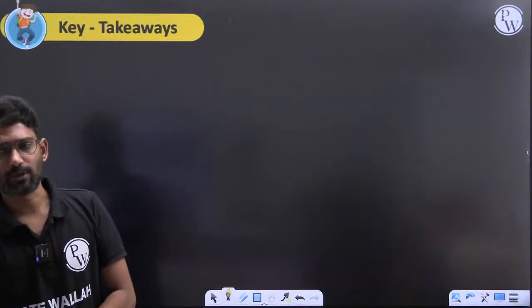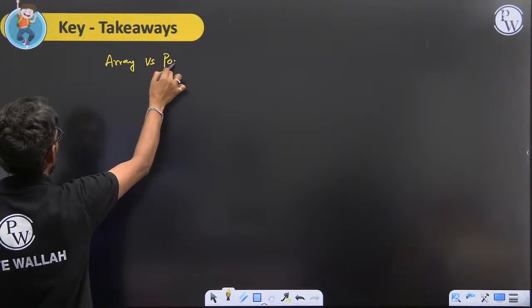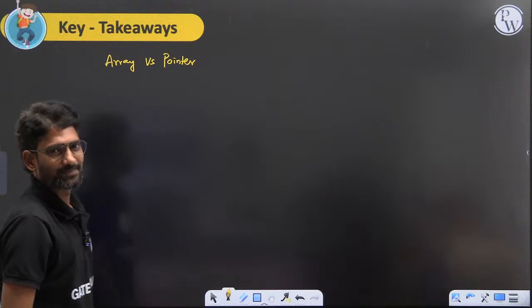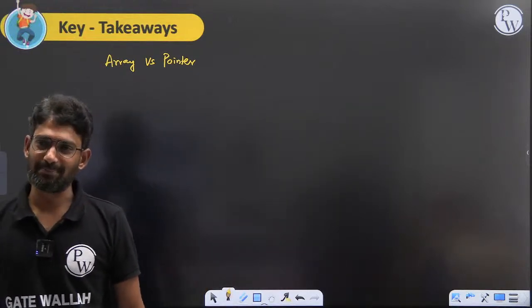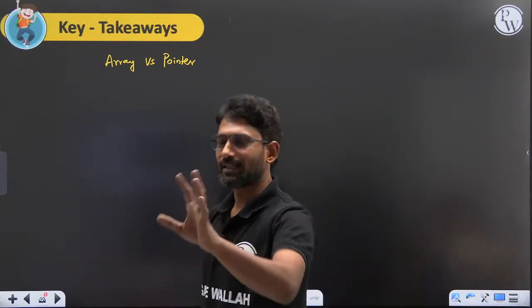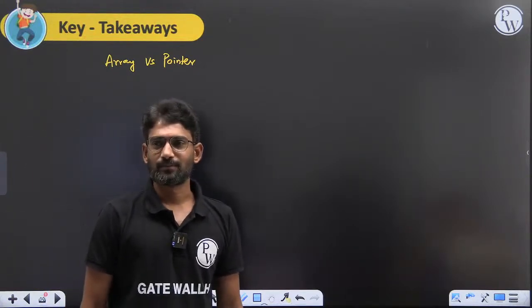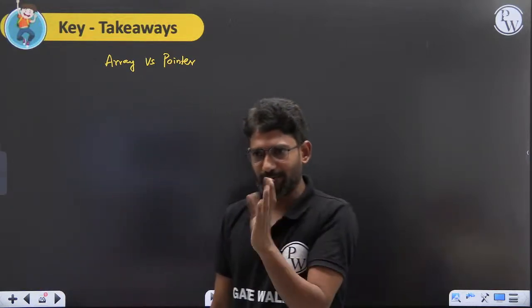So, in this lecture, we tried understanding array versus pointer. Maybe something like CSK versus RCB, or your favorite two teams in IPL. Both are almost equally powerful, but based on the context, the scenario, the situation, we will be giving priority to either.